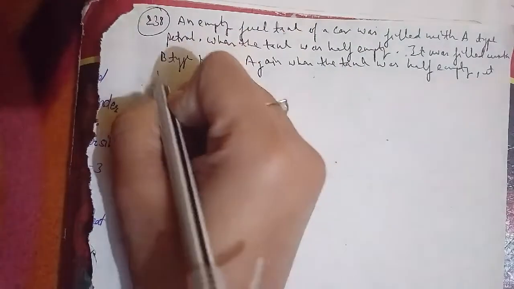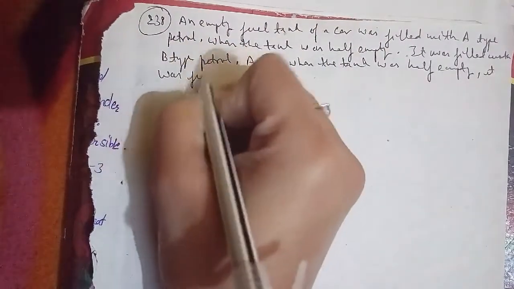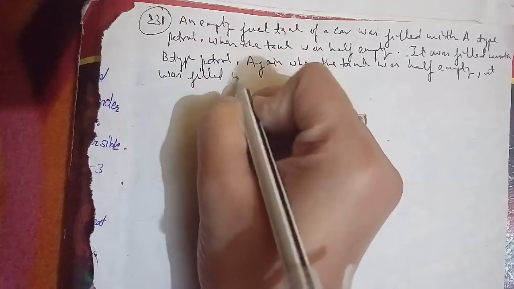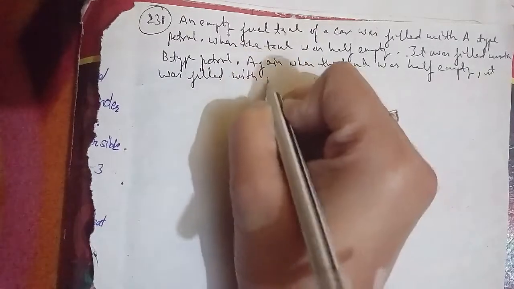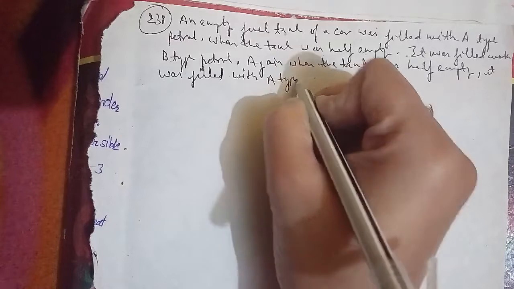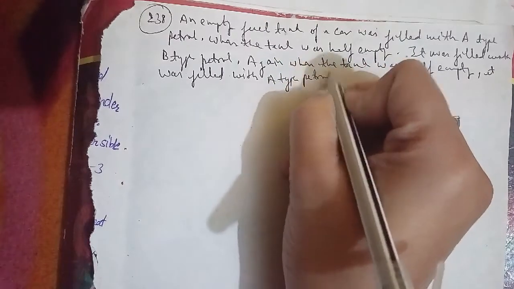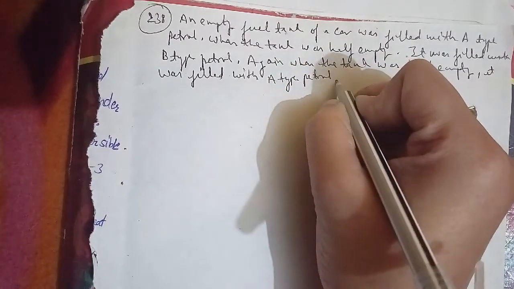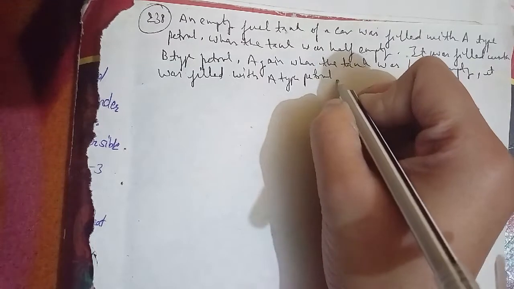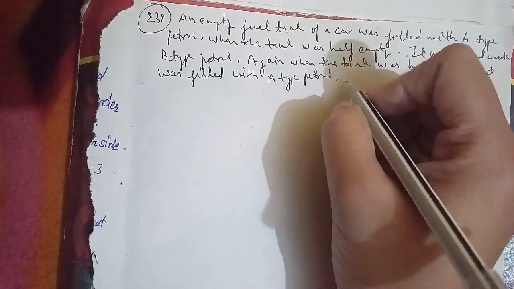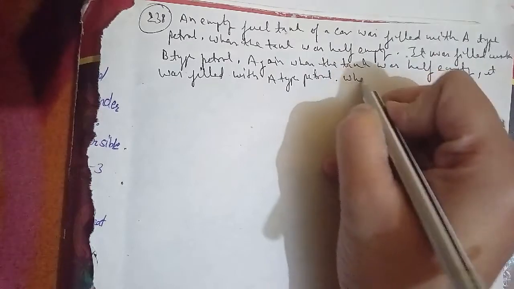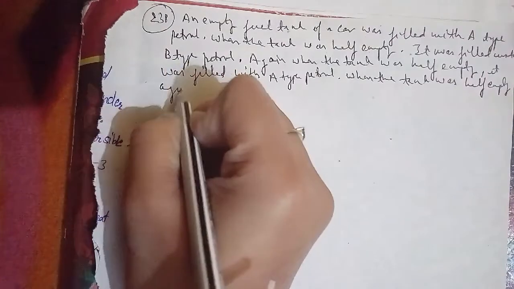What is the percentage of A-type petrol at present in the tank? This has been asked in bank PO question paper, which is really important, of course. So we go ahead for the solution here.